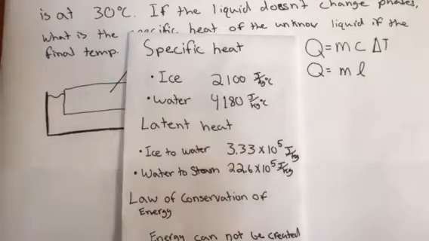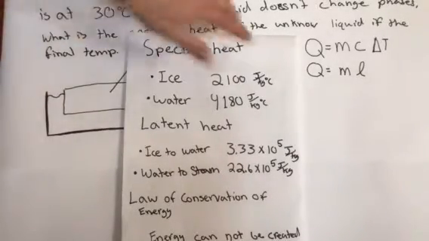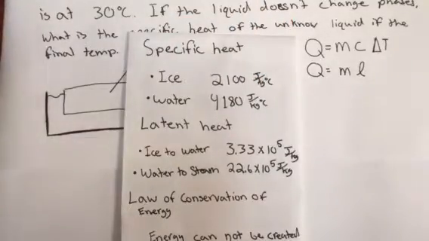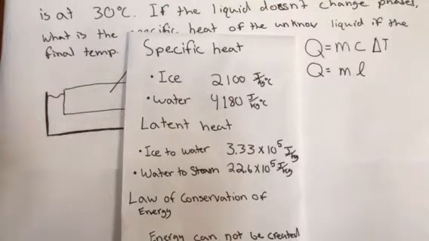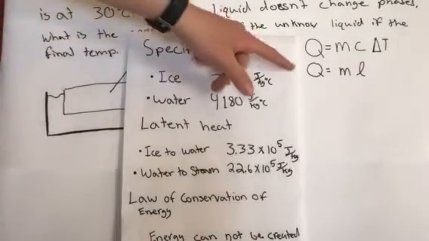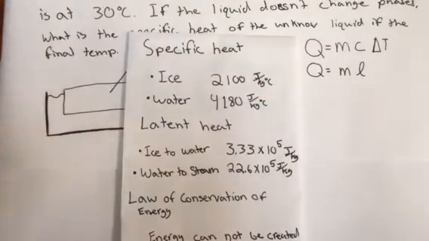So before we start solving this problem, we need to know a couple of things. We know these two equations here. The first equation is within a phase, the amount of energy needed to heat up an object. And this equation here is when you're changing phases. In both equations, Q stands for the amount of heat, and heat is measured in joules.